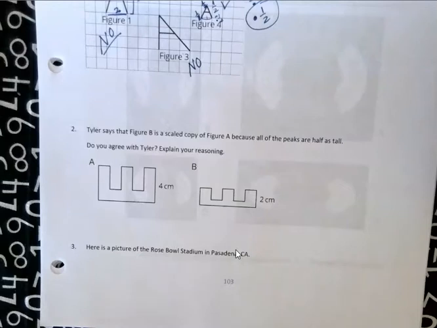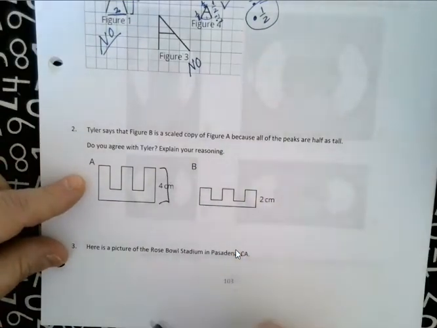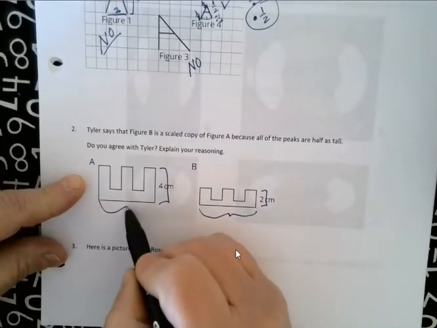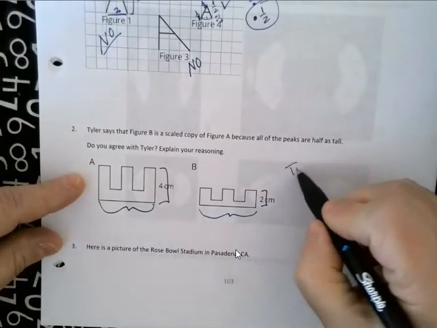So as one piece gets larger, the other pieces get larger. As one piece gets smaller, everything else gets smaller the same way. So if we look here, yes, we did go from 4 to 2. However, these two are the same length. Therefore, Tyler is wrong for those reasons.